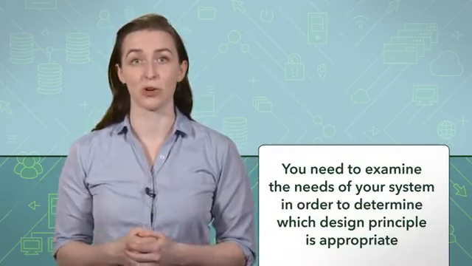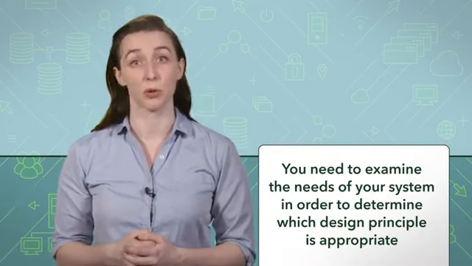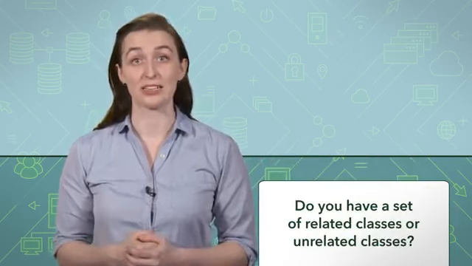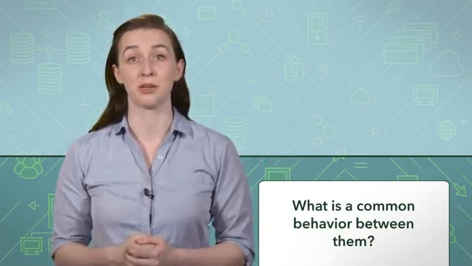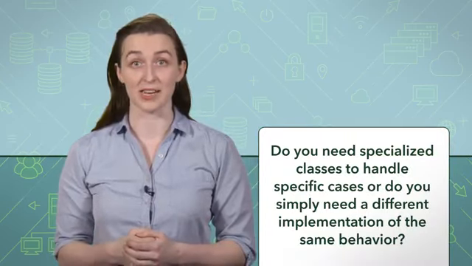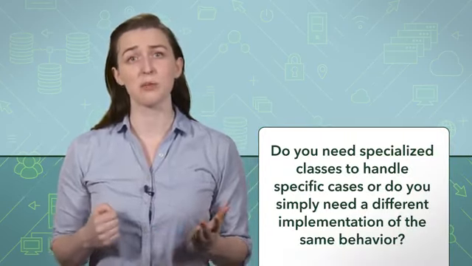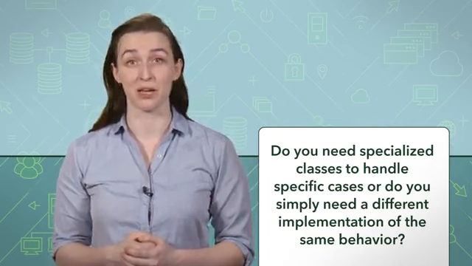Now, it's not to say that inheritance should never be used. Composing objects and inheritance both have their place. Composing will give you better flexibility and less coupling while maintaining reusability, but that doesn't mean it should always be used over inheritance. You need to examine the needs of your system in order to determine which design principle is appropriate. Do you have a set of related classes or unrelated classes? What is a common behavior between them? Do you need specialized classes to handle specific cases, or do you simply need a different implementation of the same behavior?